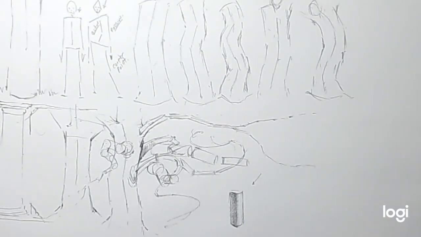Now, we can take that same principle and apply it to a tree trunk.